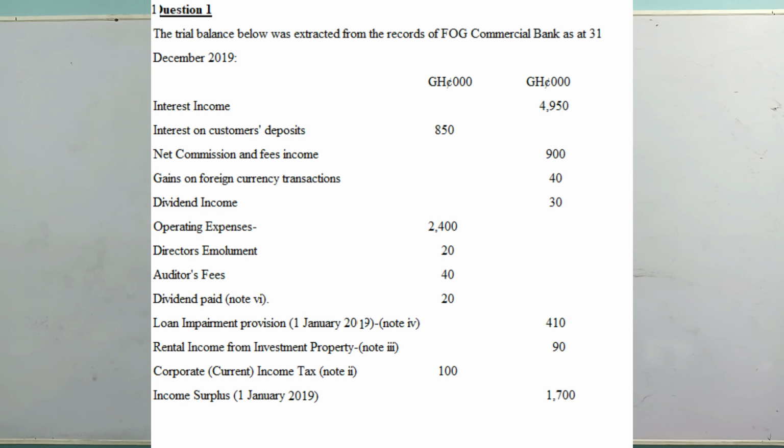Interest income 4,950. Interest on customers' deposits is 850. So you see the interest income is there and the interest expense has been written as interest on customers' deposits. That is the interest expense. Please take note. We move on. Net commission and fees income has been given as 900 cedis. Then gains on foreign currency transactions.